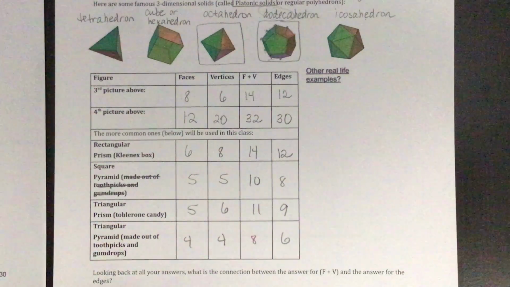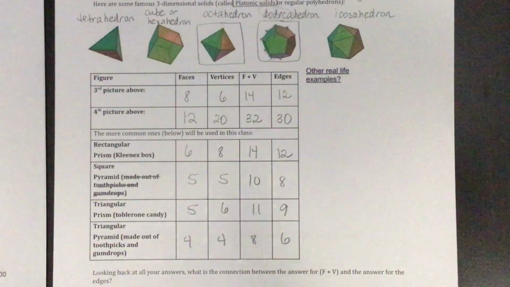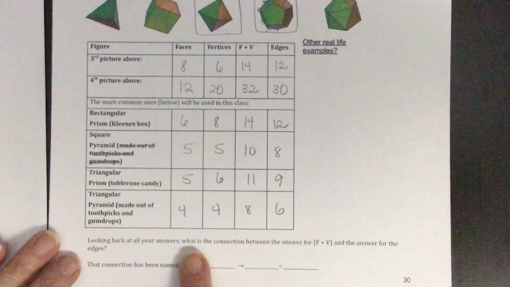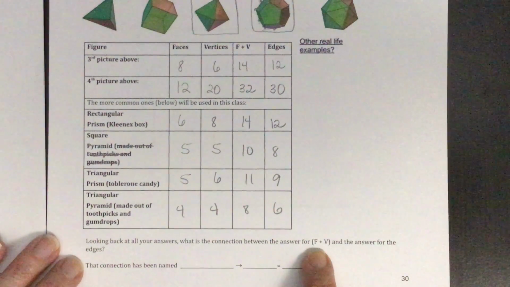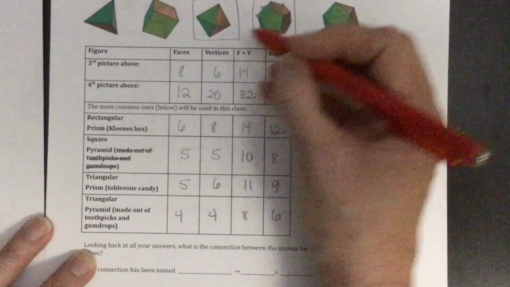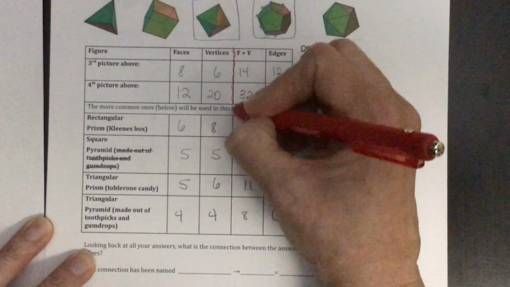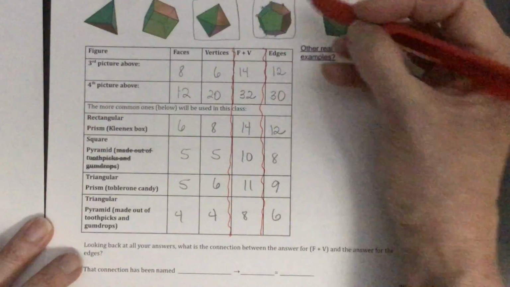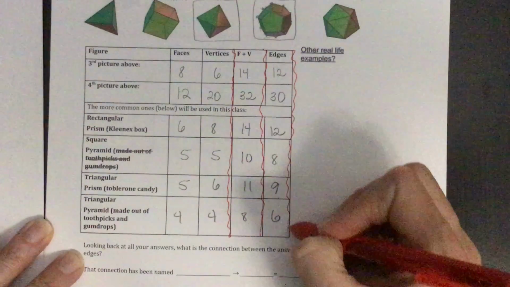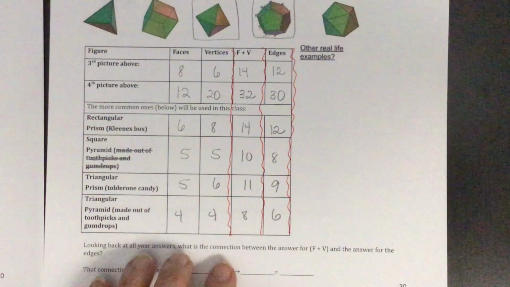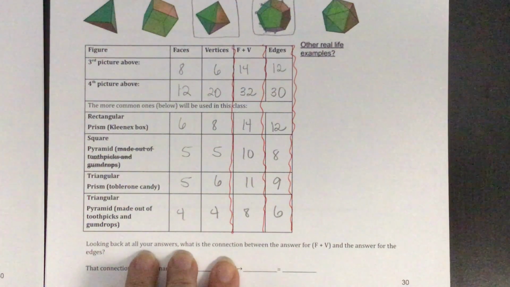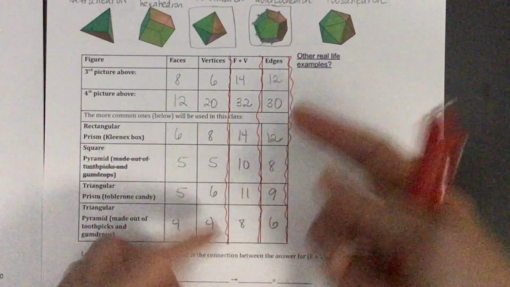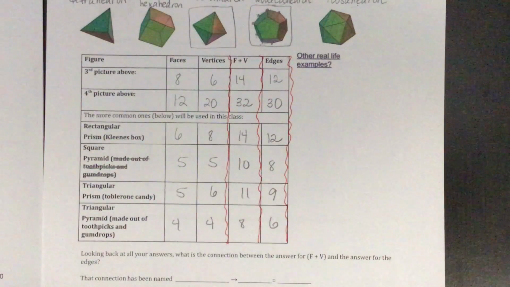All right, so here's the whole idea. We kind of went through all of these. There's a relationship we want you to see. It says, looking back at all your answers, what is the connection between the answer for F plus V? So that's this column right here, and the answer for the edges. So take a minute and write down what you think the connection is between these numbers and these numbers. And look all the way down. Look for a pattern.